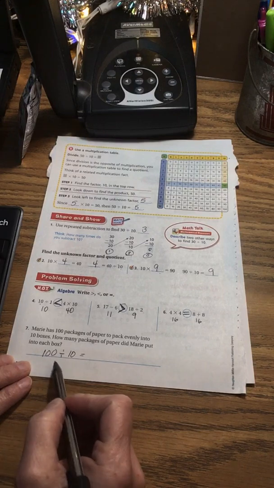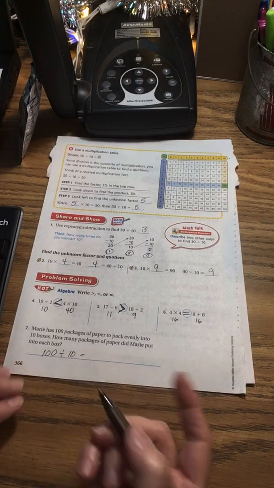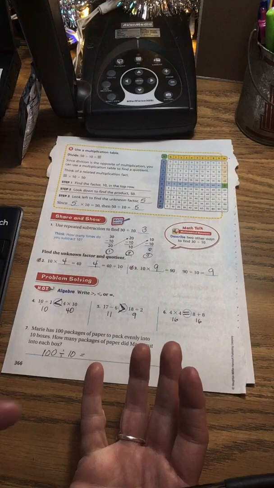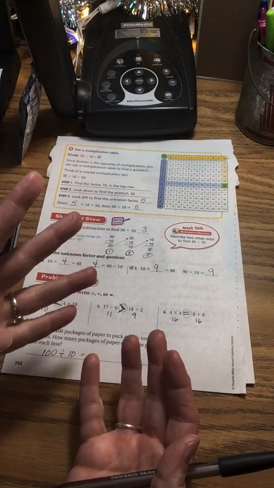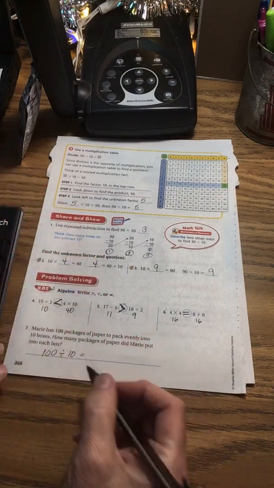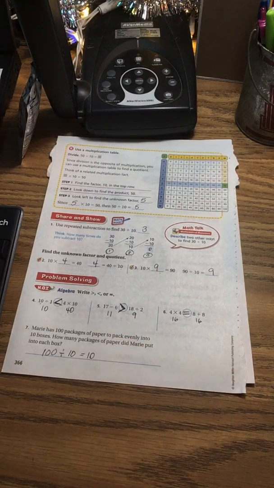Well, how many 10s are there in 100? Count them. 10, 20, 30, 40, 50, 60, 70, 80, 90, 100. So there's 10. There's 10 groups of 10 in 100.